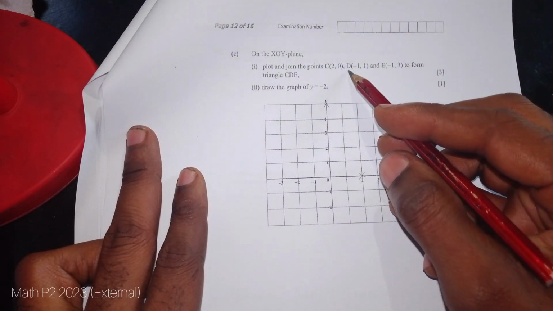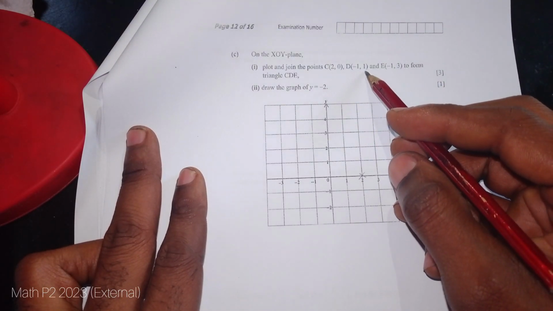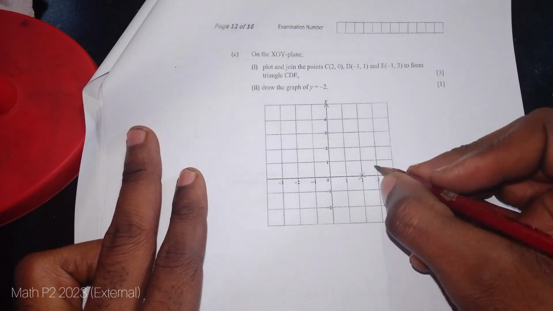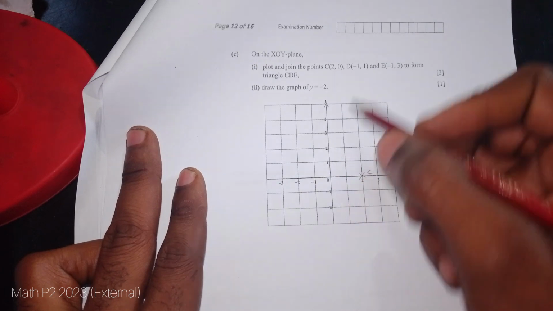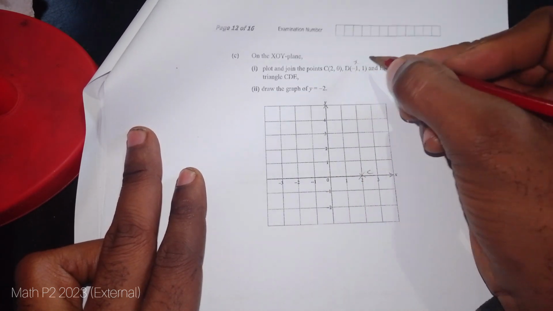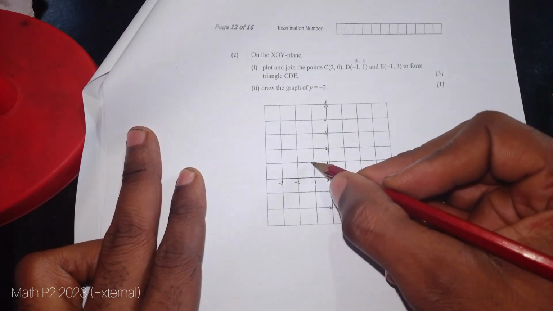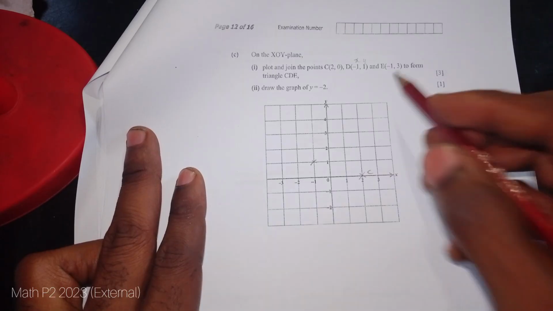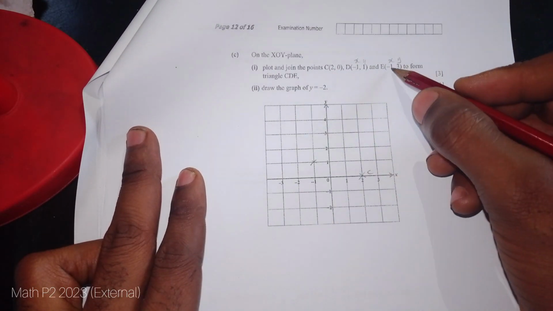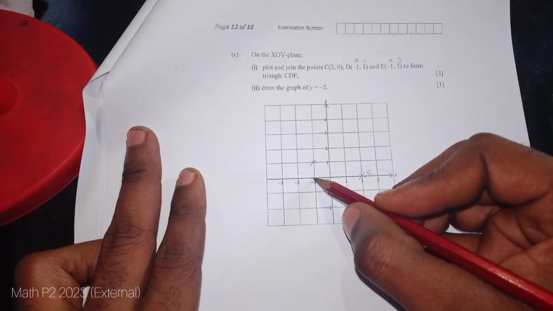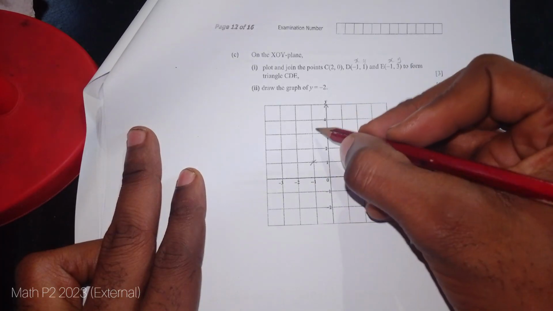Of course, you have to label this C. And then D is minus 1, 1. So x is minus 1, y is 1. So this point will be there. And then E is minus 1, 3. So that means x is minus 1, and then y is positive 3. So you have that point there.